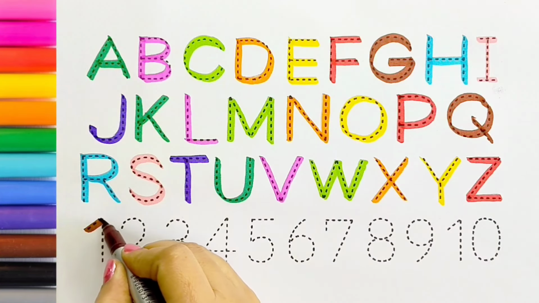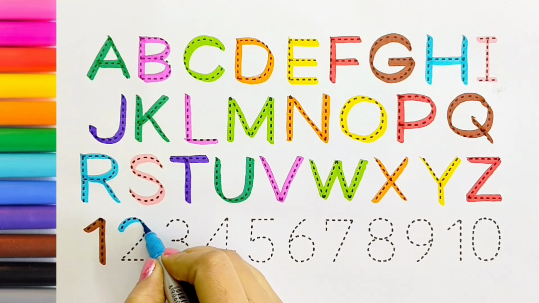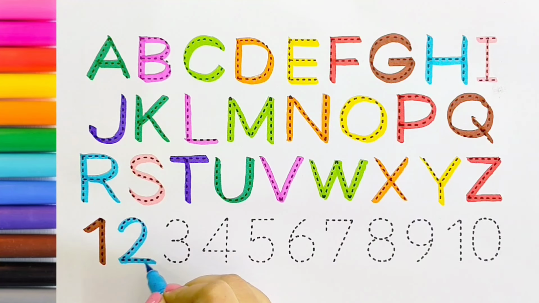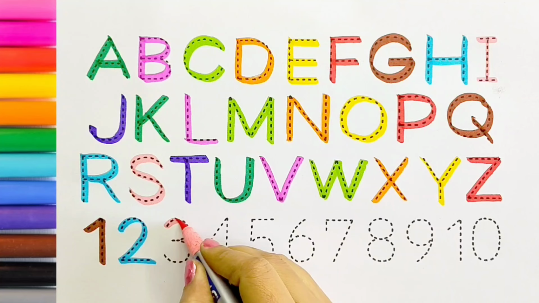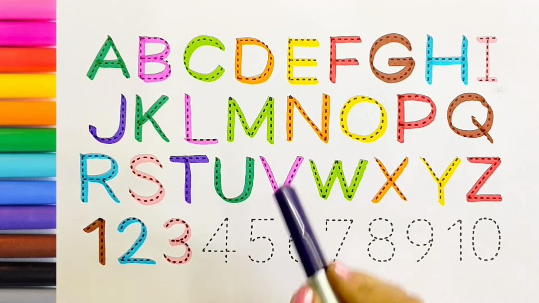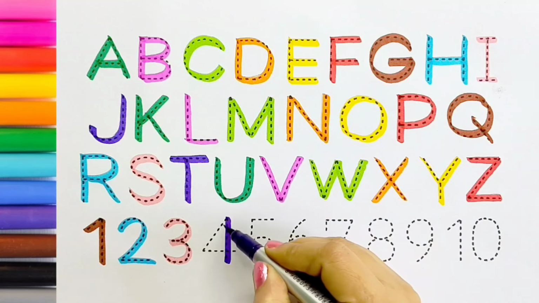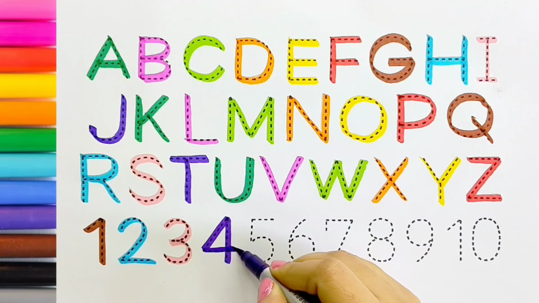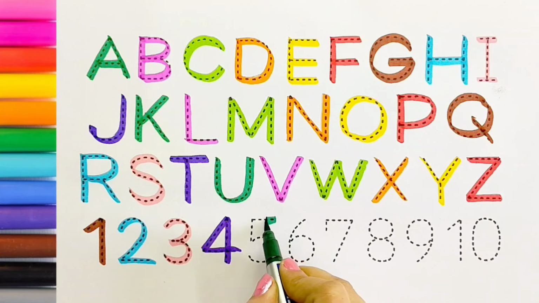Brown color, 1. Sky blue color, 2. Peach color, 3. Purple color, 4. Dark green color, 5.